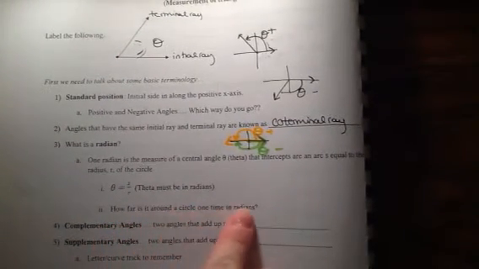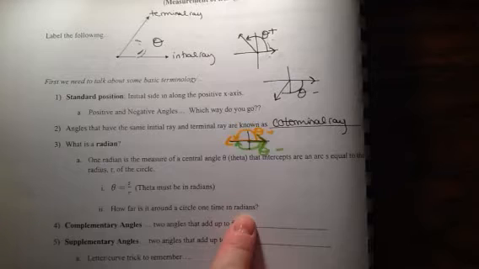By definition, the radian is the measure of the central angle, which is called theta, that intercepts the arc S that is equal to the radius of the circle. So what that says is that I have some theta, and I have the arc S that is intersected by the radius R of the circle. And this theta, by definition, is in radians. So how far is it around the circle one time in radians? Well, you think about that for a second. You're going to actually find the definition of that in a couple of days when you do this activity.